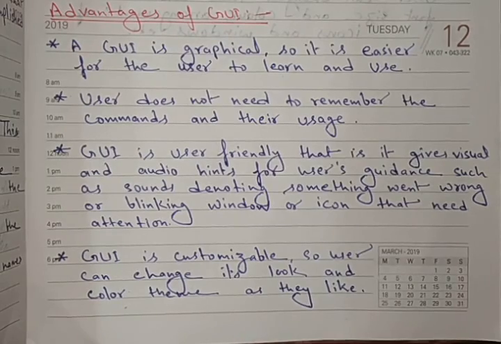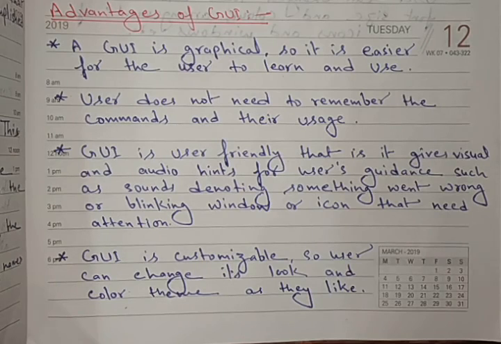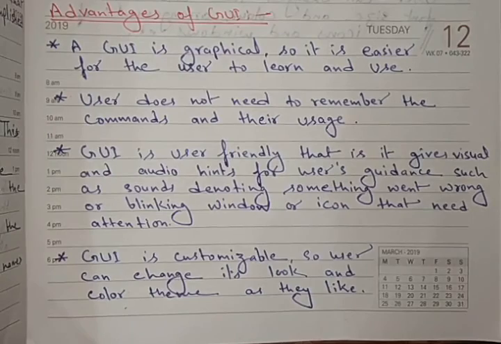Now let's discuss the advantages of the graphical user interface. A graphical user interface is graphical, so it is easier for the user to learn and use. In this interface, the user does not need to remember the commands and their usage. GUI is user friendly, so it gives visual and audio hints for user guidance, such as a sound denoting something went wrong, or blinking windows or icons that need attention. GUI is customizable, so users can change its look and color theme as they like.